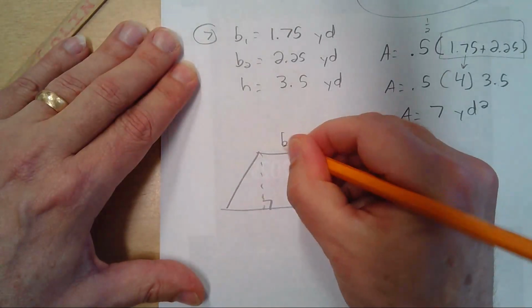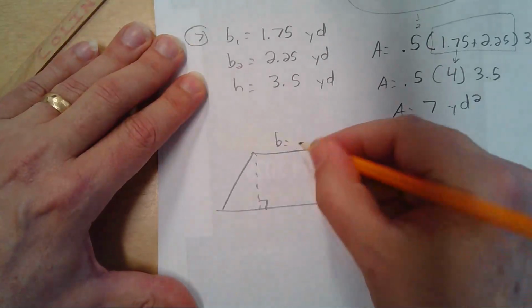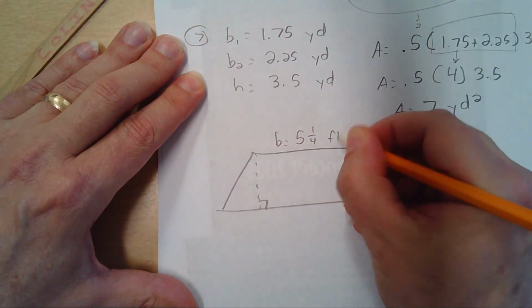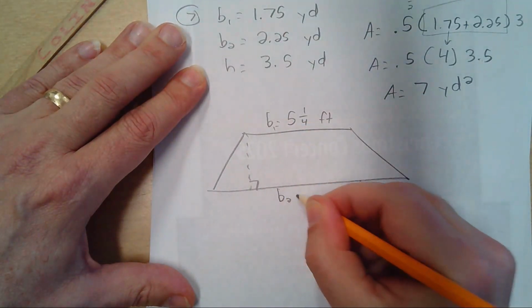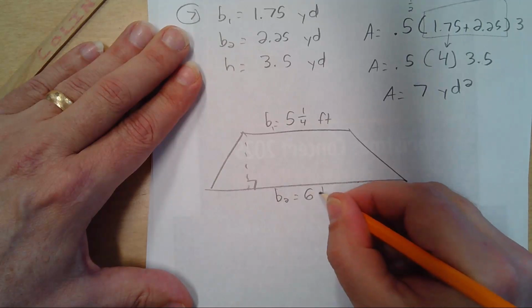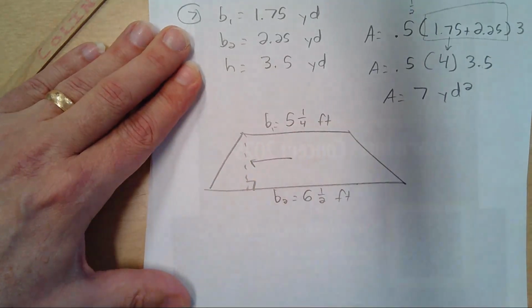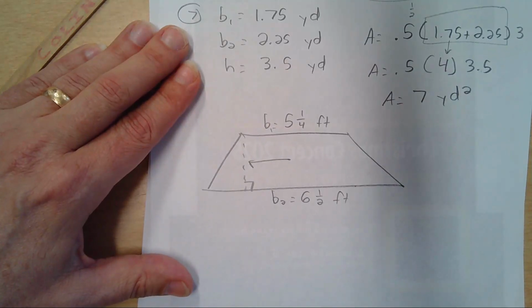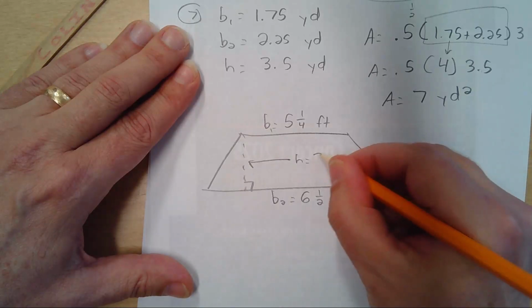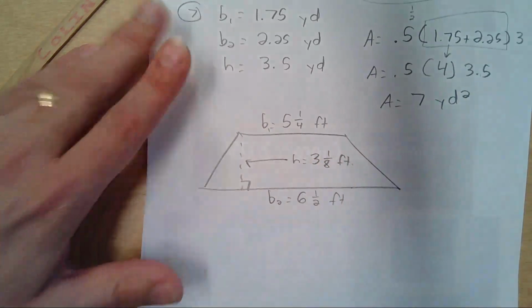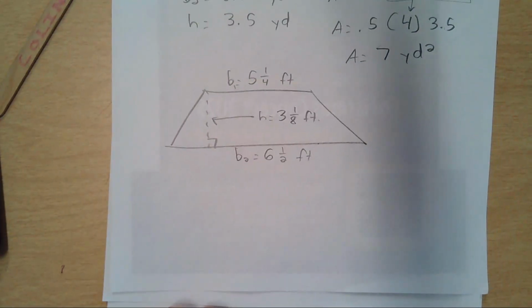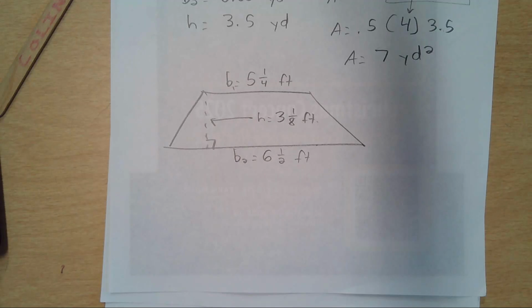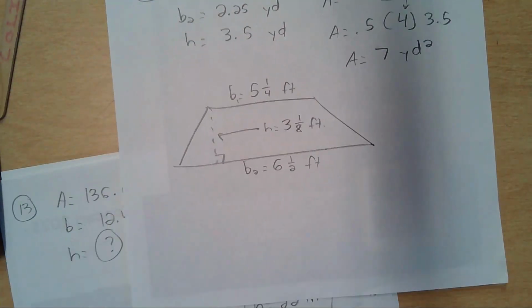Let's see. B1, we'll call it 5 1/4 feet. B2, we'll call it 6 1/2 feet. And the height, we'll say, don't be a fraction, 3 1/8 feet. There you go. Make it a little more exciting for you here. Okay, here we go. Work it out here myself, since I just made it up.